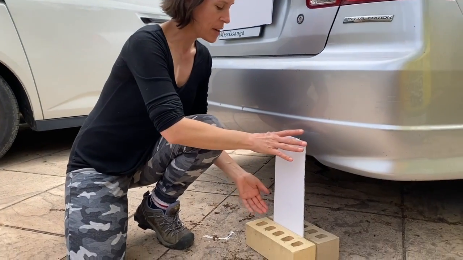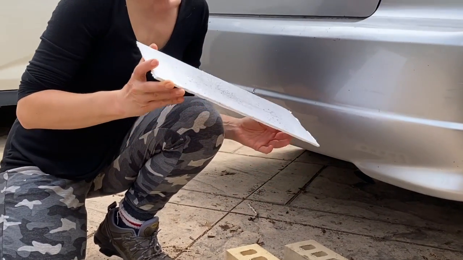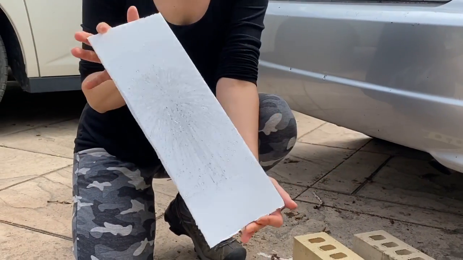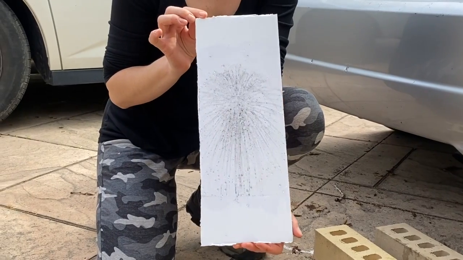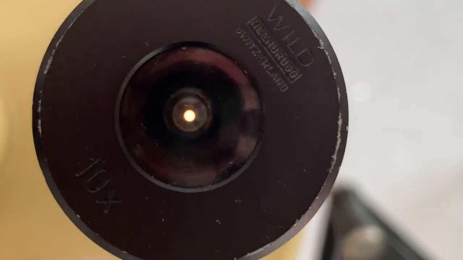You ready to see what the results of our experiment are? Here we go. Wow. I'd say that's pretty definitive. Now let's see what this looks like under the microscope. I've got the cardboard set up under my dissecting scope. Now let's go in and take a look.